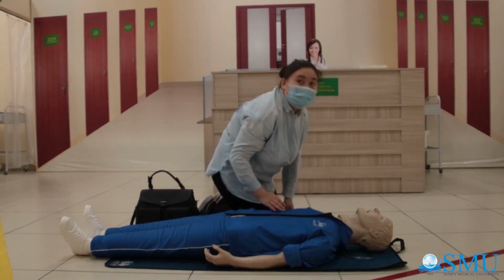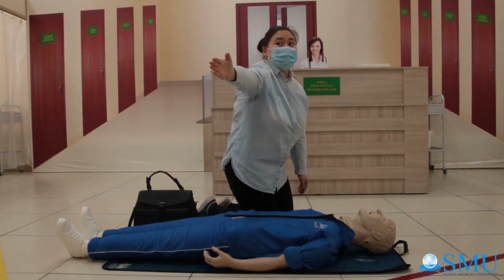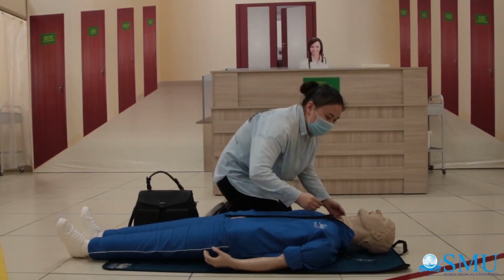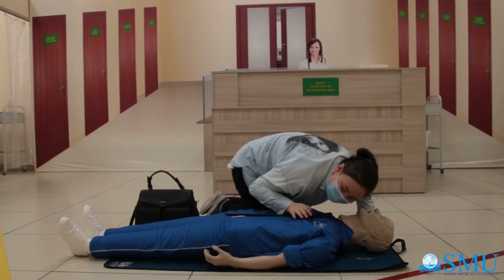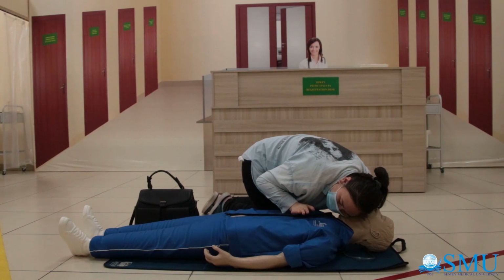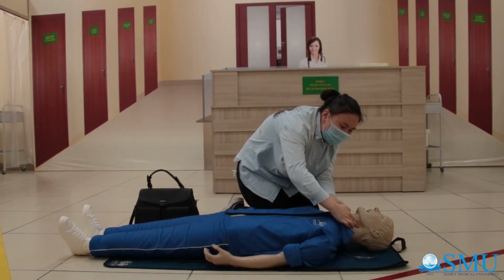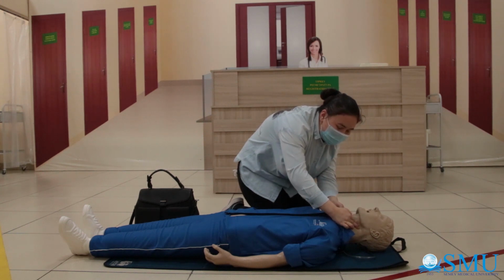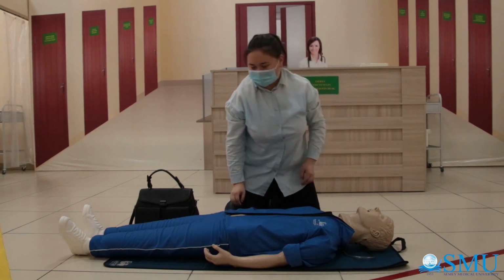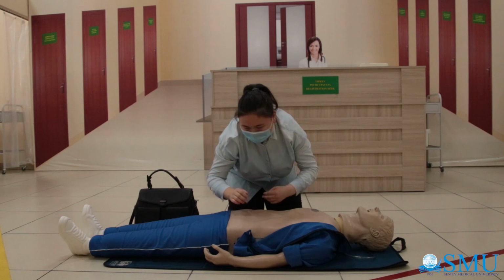Look at a certain person and tell him, "Call 103, call an ambulance with a defibrillator and follow my actions." Determine the presence of breathing by the principle: I see, hear, and feel. Identify the symptoms of cardiac arrest, that is, the absence of the pulse on the carotid arteries from both sides. Respiration and pulse should be assessed for no more than 10 seconds. And say, "I proceed to cardiopulmonary resuscitation."